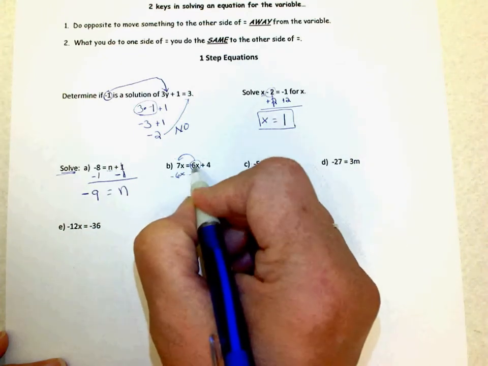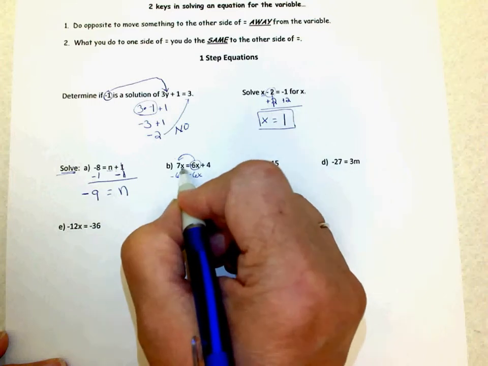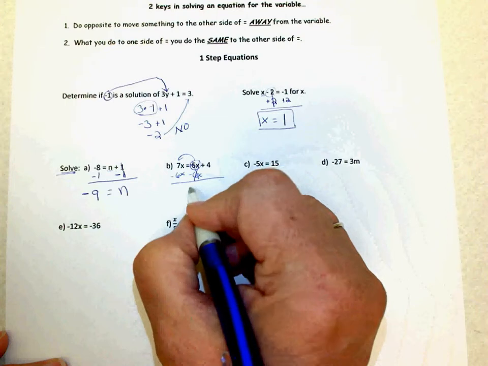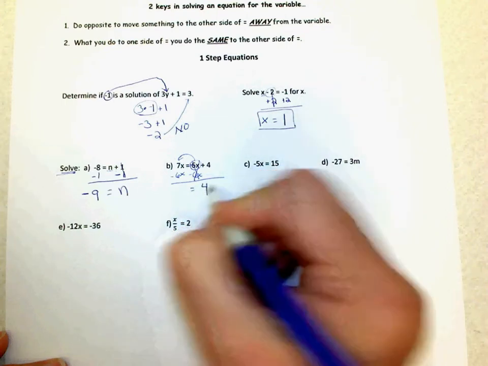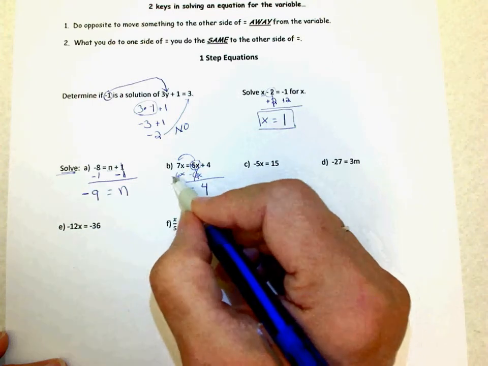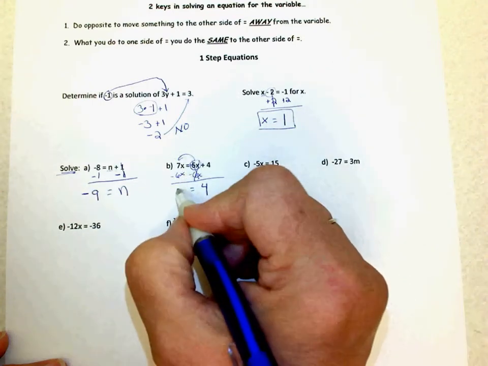And if I do that to one side of equals, I do it to the other side of equals. So that goes away, and we're left with only a 4 on the right side. Now, if you've got 7 x's and you take 6 of them away, you're left with only 1 of them.